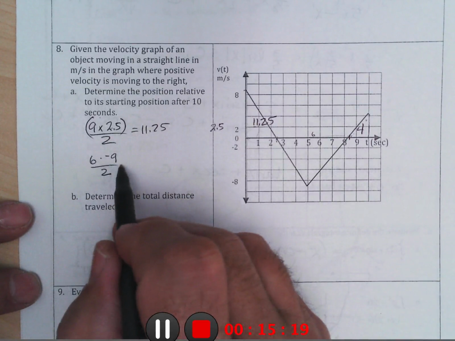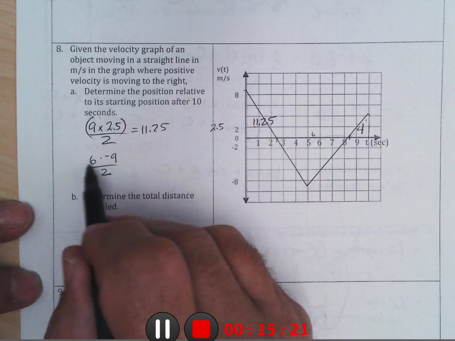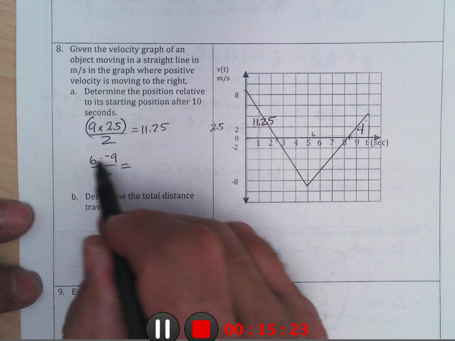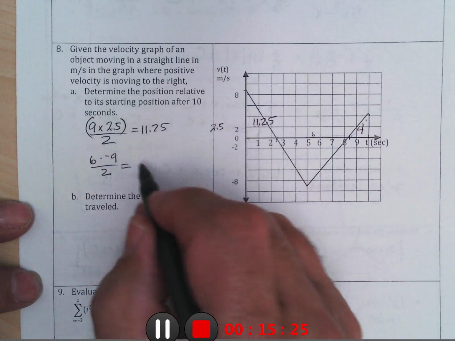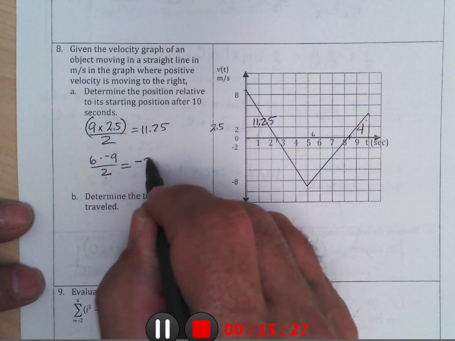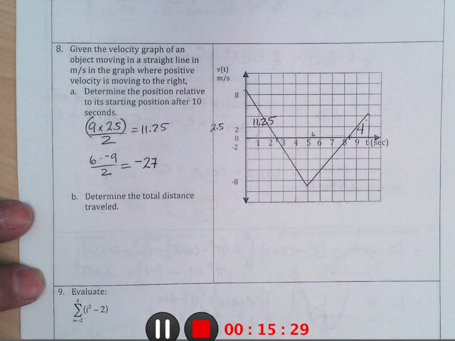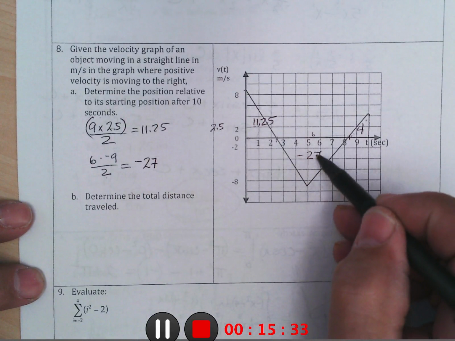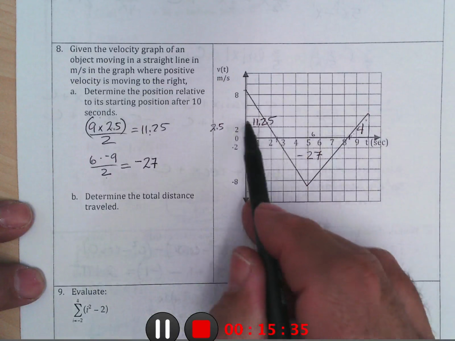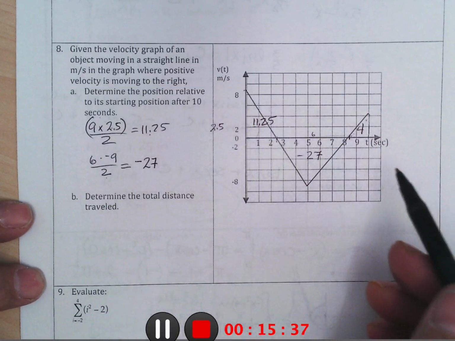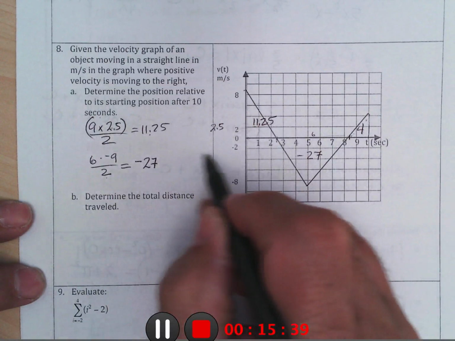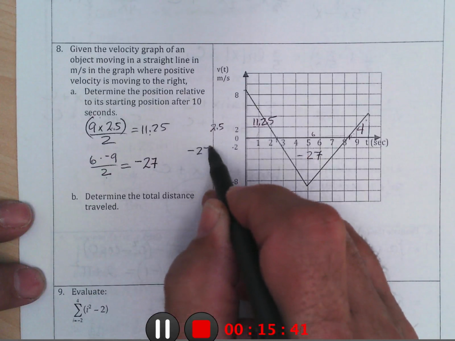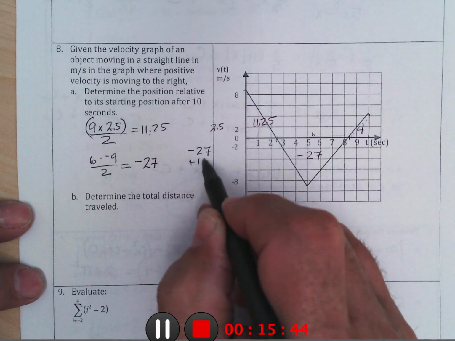So that'd be basically 3 times -9, which is -27. So we have -27 and +15.25. So -27 plus 15.25.